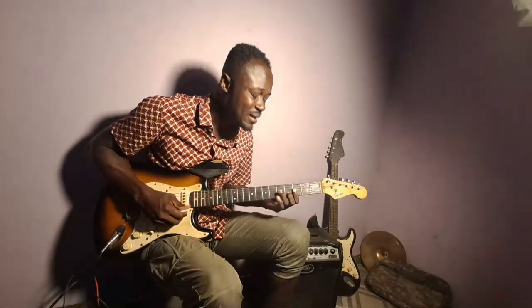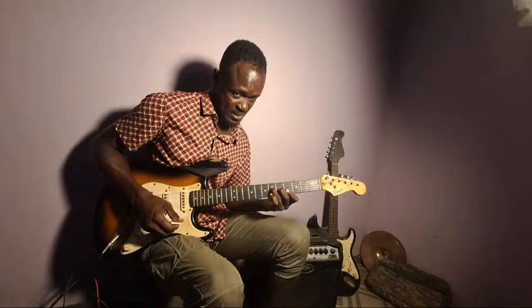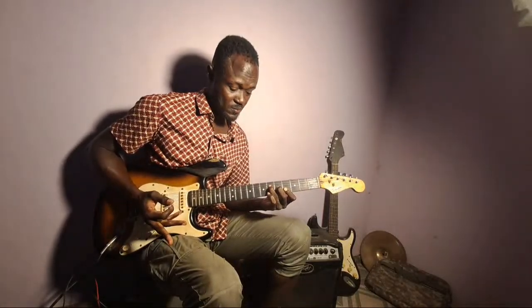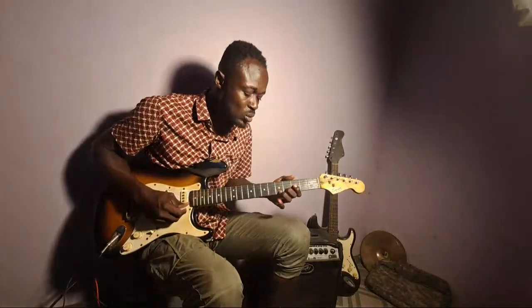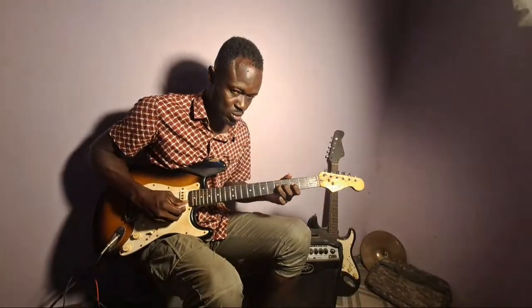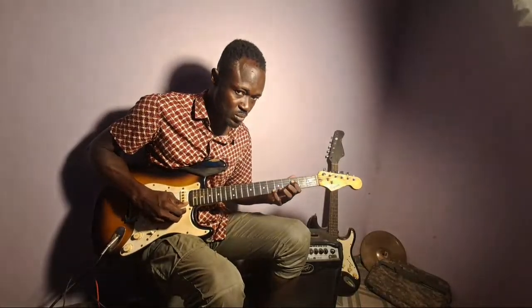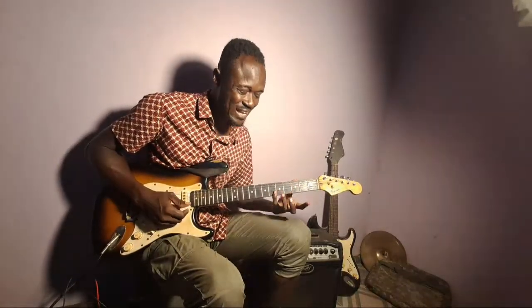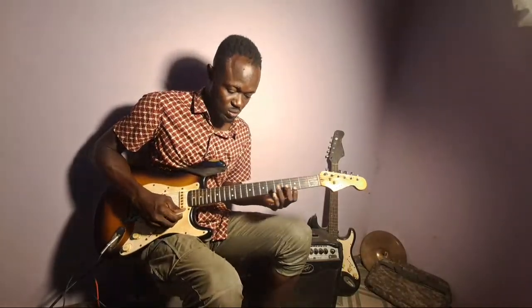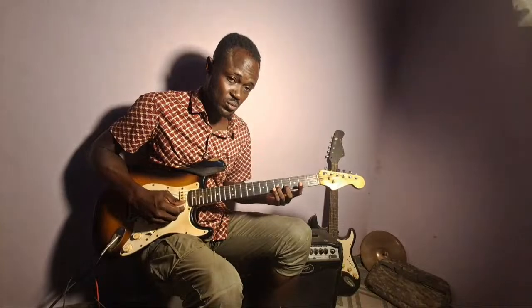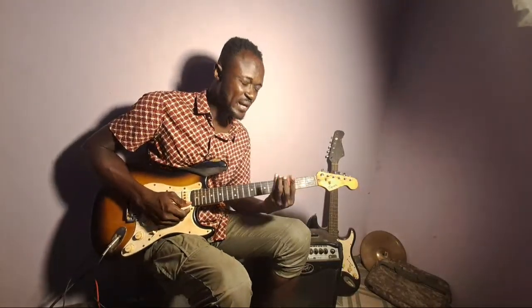So it sounds like this. Or let me use it as a passing chord. So you see, I've used it as passing to the fa chord. So you can play it solo.